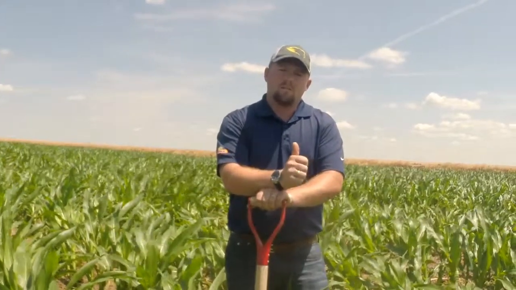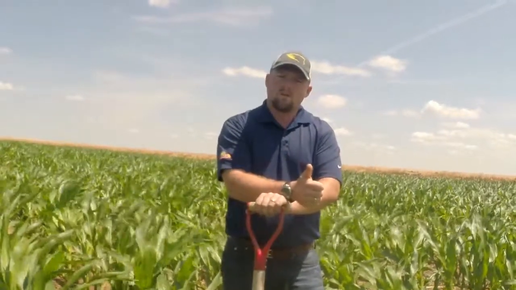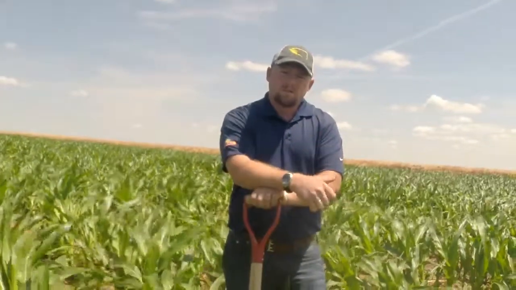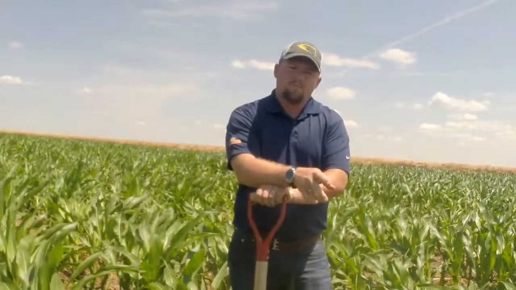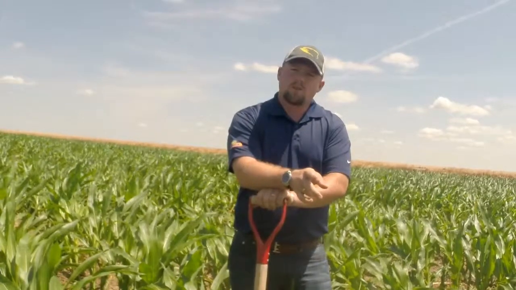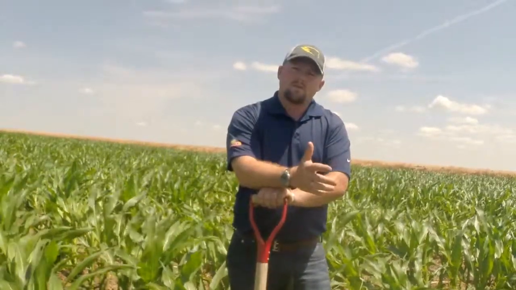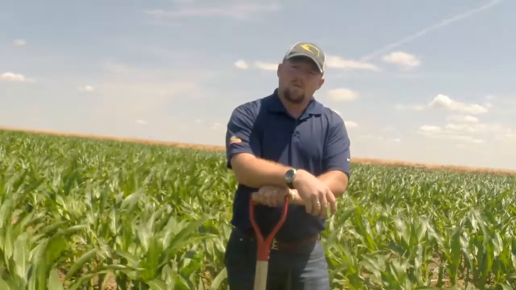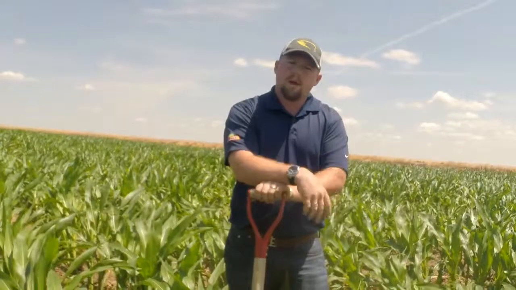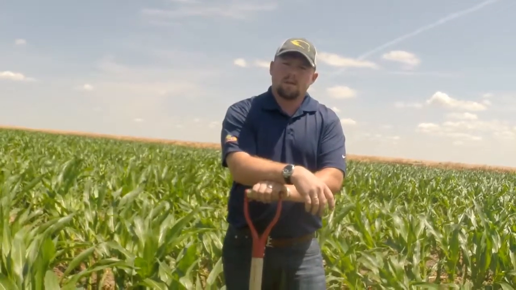Those would be either rotating, if you have a high pressure field, rotating out of corn into another crop like wheat or something that is not a host crop for corn rootworm. Number two would be using multiple mode of action products, BT products like Smart Stacks, to manage the rootworm populations. And if you do decide to use a single mode of action product, there's a lot of them out there, we would strongly suggest that you use a soil applied insecticide.